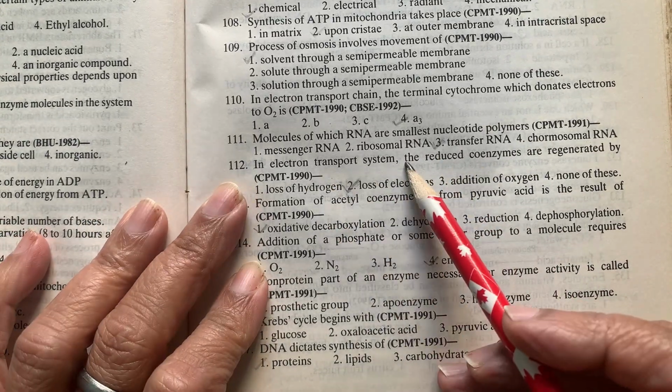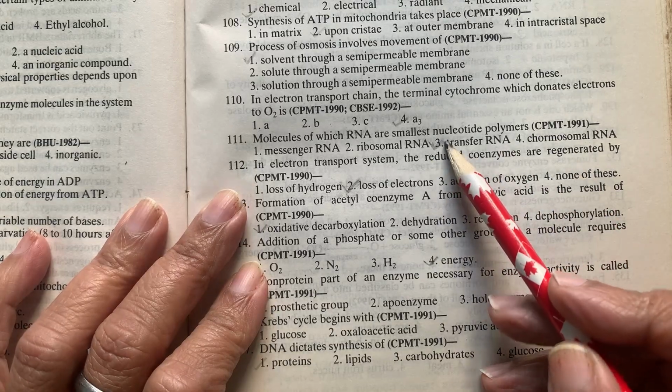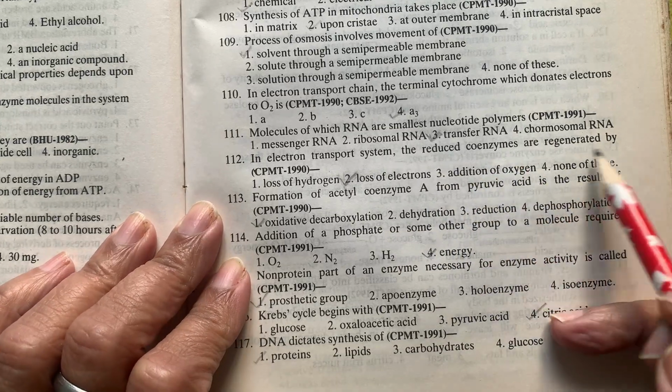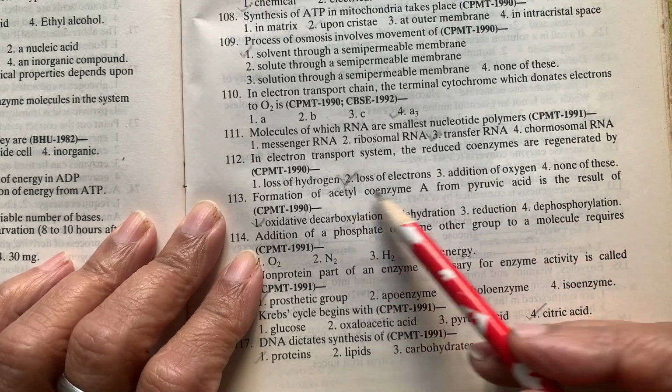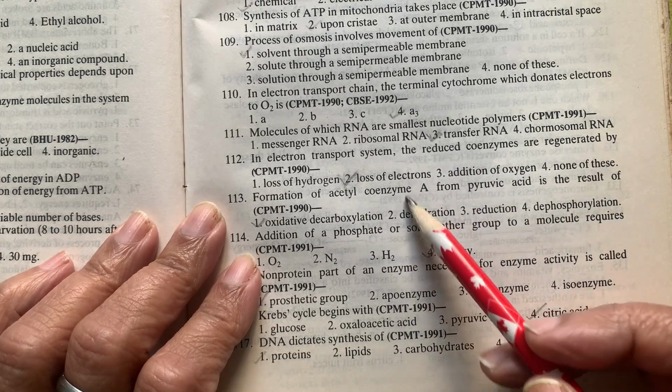Molecules of which RNA are smallest nucleotide polymer? Messenger RNA, ribosomal RNA, transfer RNA, chromosomal RNA. It is transfer RNA. In electron transport system, the reduced coenzymes are regenerated by loss of hydrogen, loss of electrons, addition of oxygen. It is loss of electrons.